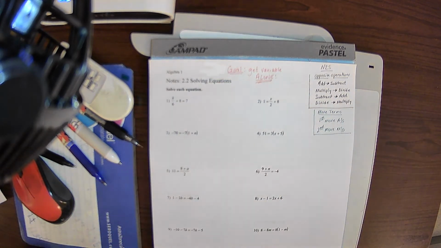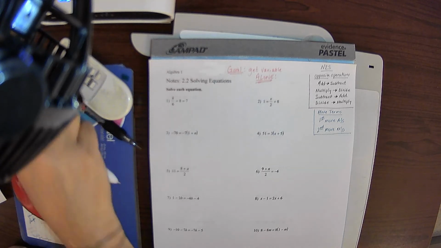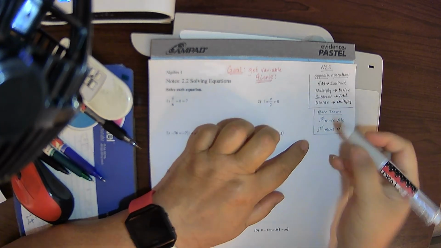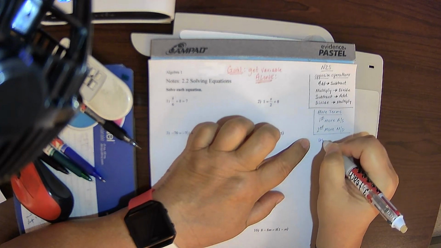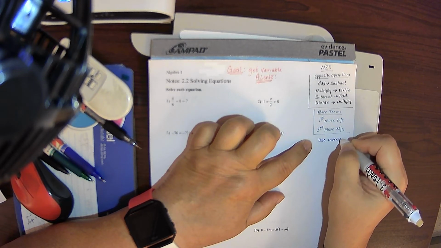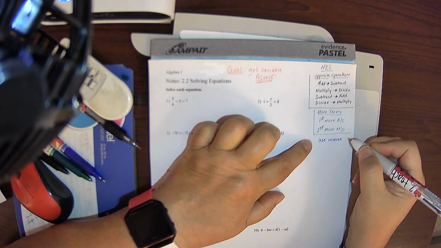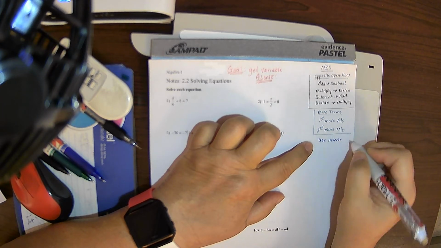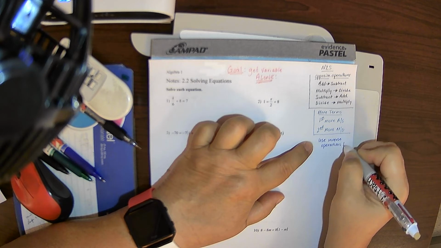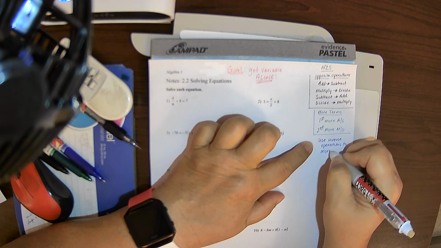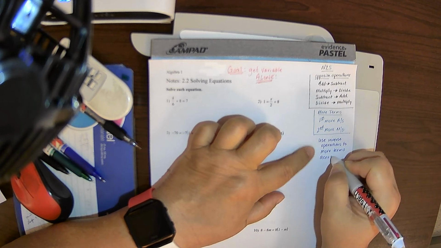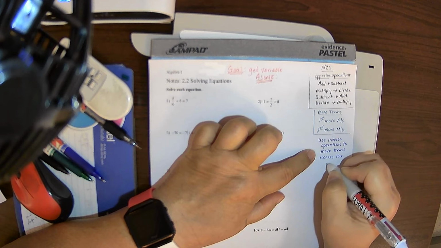And then before we begin solving them, our final little note to self is this. We're going to use the inverse or opposite, keep in mind those are the same thing, use inverse operations to move terms across the equal sign.